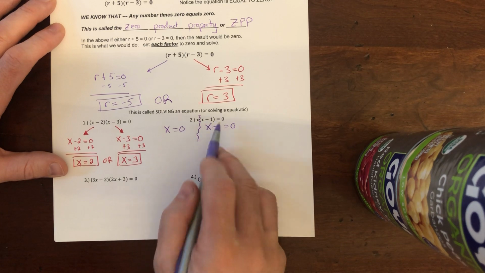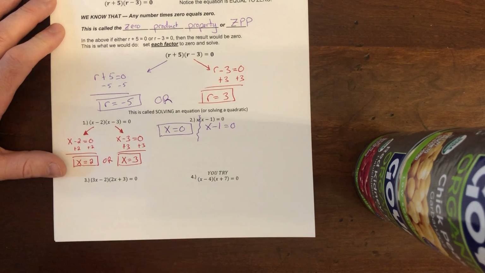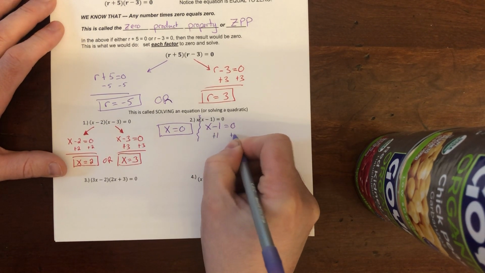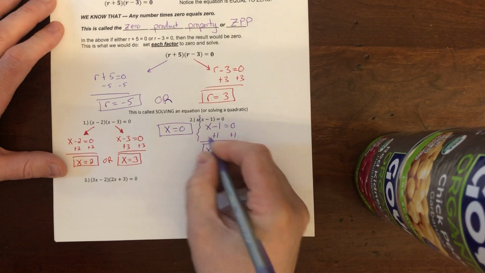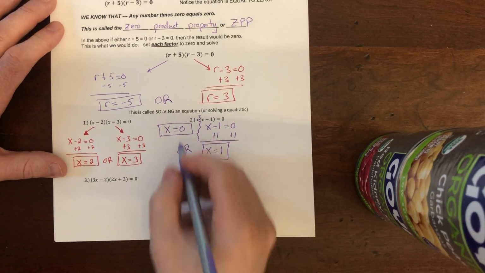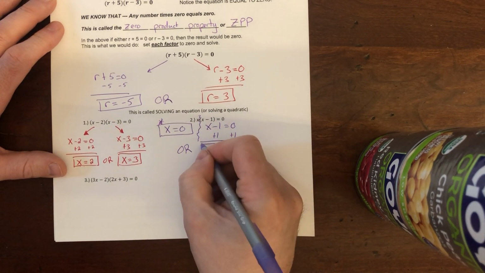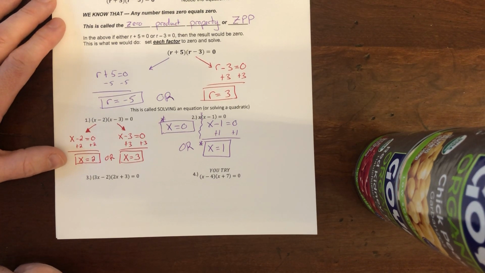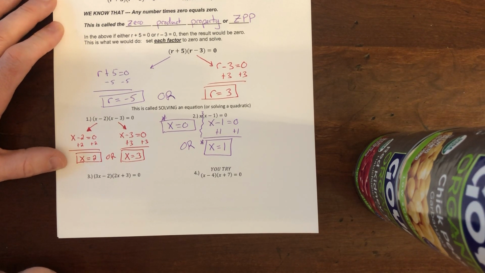This one's nice because when we do the first part here, we would get x equals 0. It's already done for us, right? Now for the other one, we're going to have to add 1 to each side, and x equals 1. So our two solutions here are x equals 0 or x equals 1. Okay? All right, number 3. Okay, same thing.